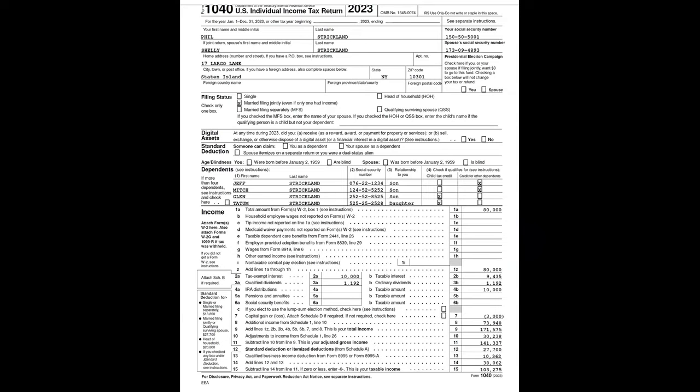Let's notice that most of the income for the Stricklands this year consists of Phil's W-2, $80,000, and Shelley's profit on Schedule C, plus a little bit of rental income. How do we know? Because if you look at line 9 where it says total income, $171,575, what is that? Well, it's mostly her profit, the little bit of rent income, and his W-2. So line 9 here, total income, another term for that is gross income.